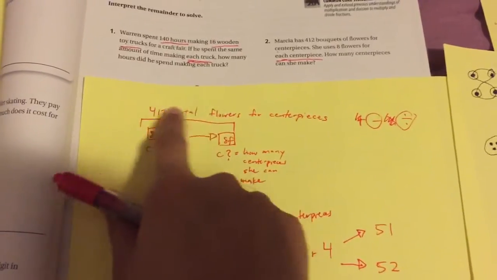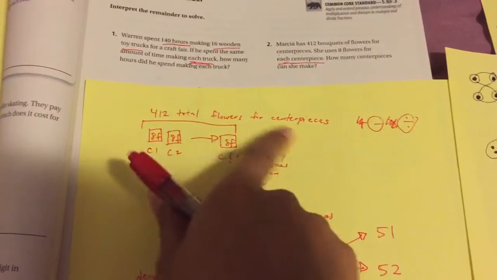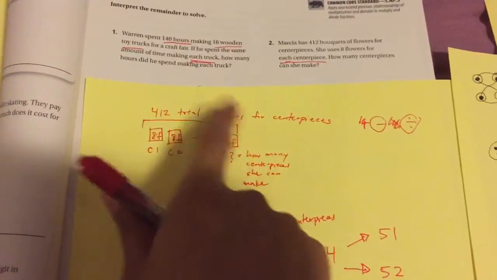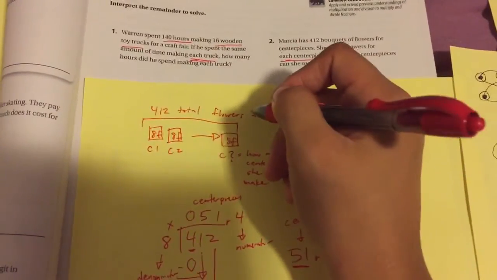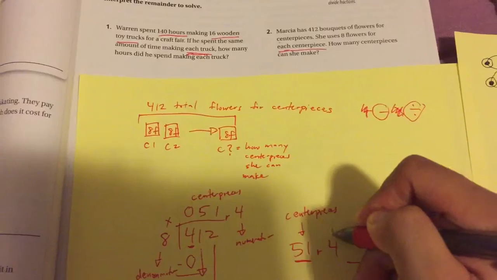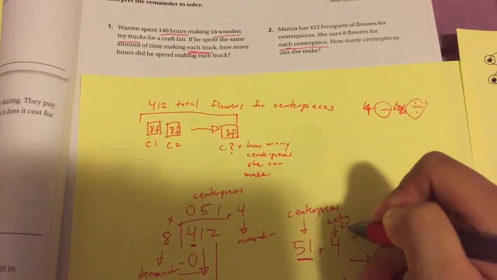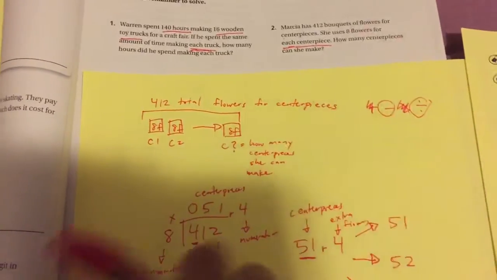Then what happened? She did minus 8, minus 8, minus 8, all the way down from 412, and then she had 4 left over. What did she have left over? She had 4 flowers left over. So this 4 is 4 extra flowers. Does that make sense?